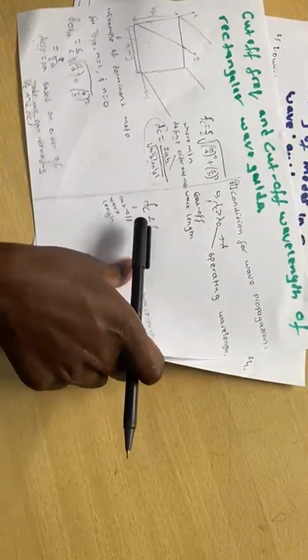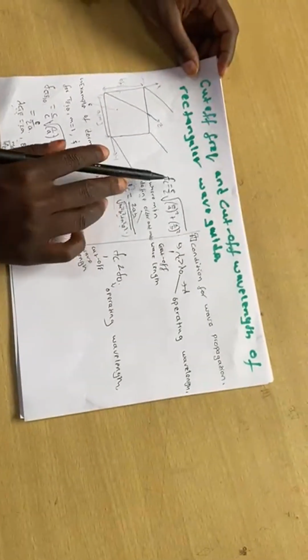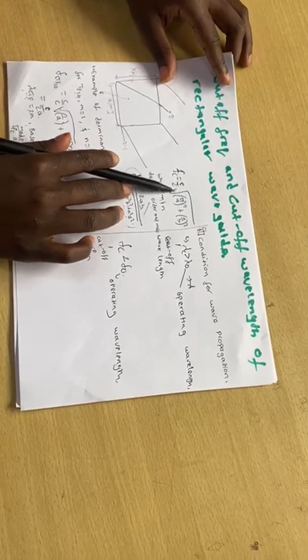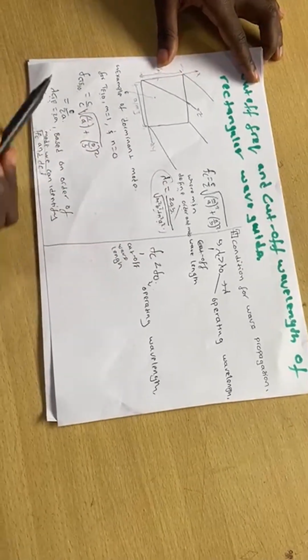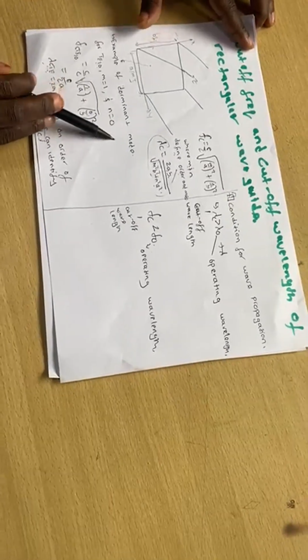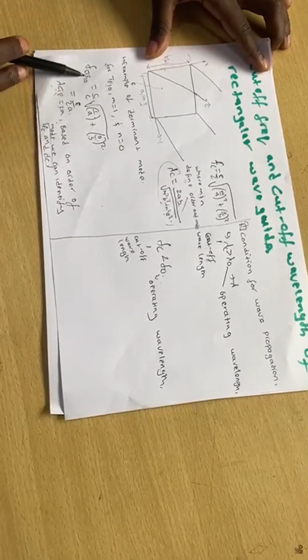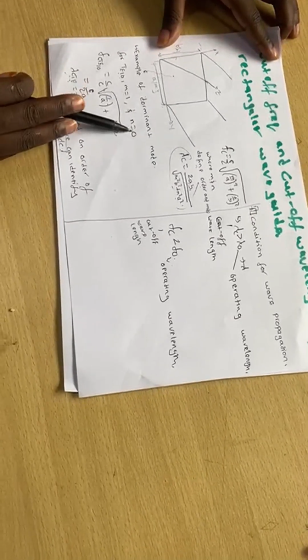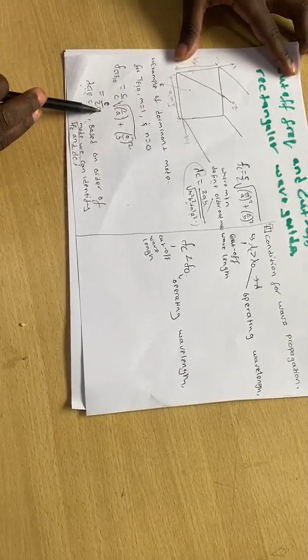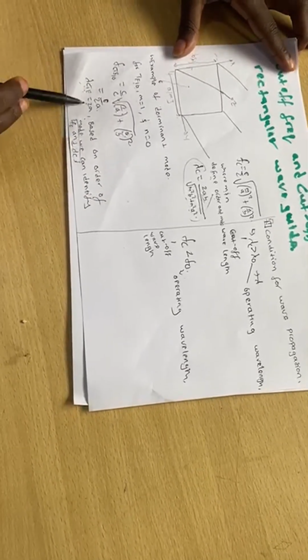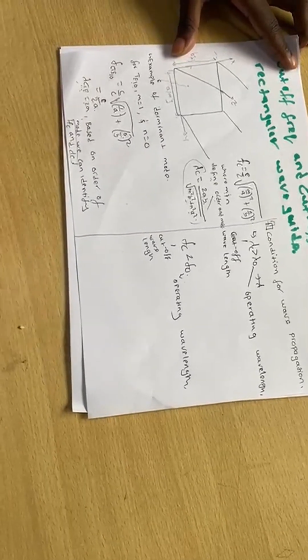Okay, so after that we spoke about cutoff frequency and cutoff wavelength of rectangular waveguide, where I gave the formula for the cutoff frequency and the formula for the cutoff wavelength. I also went further to take an example of a dominant mode, using m equals 1 and n equals 0, and after that I got fc equals c by 2a and lambda c equals 2a.